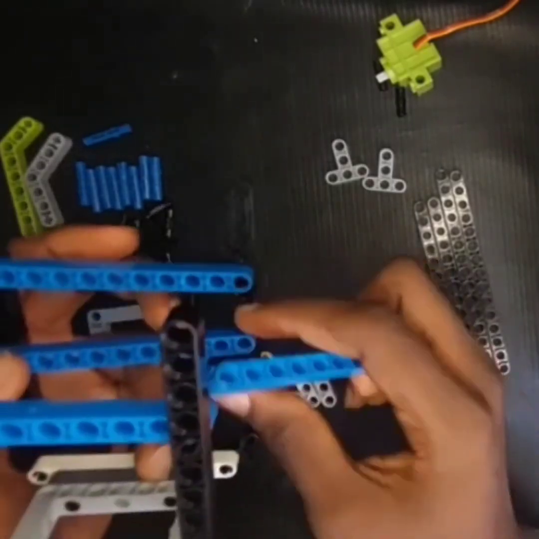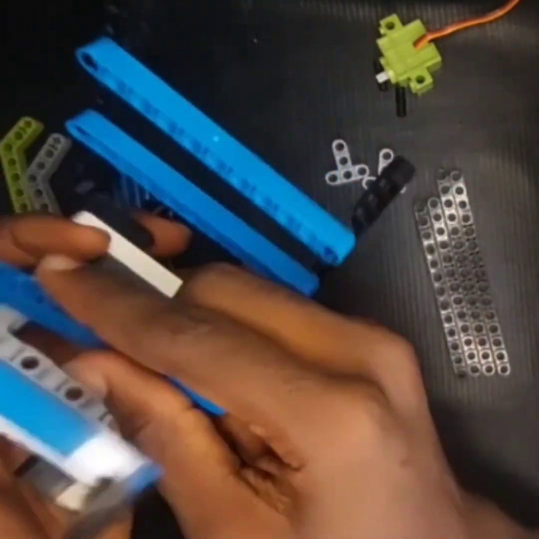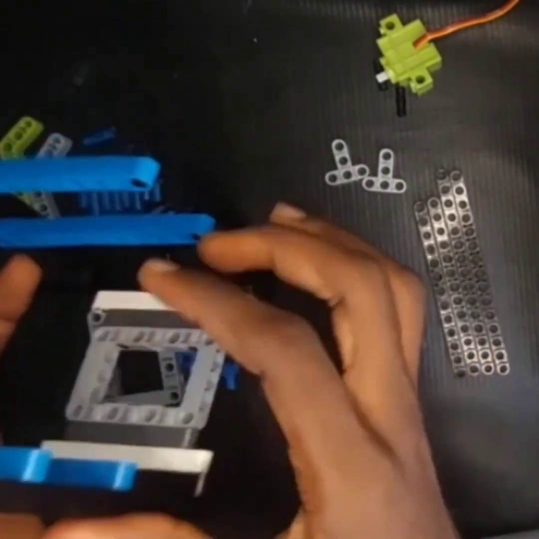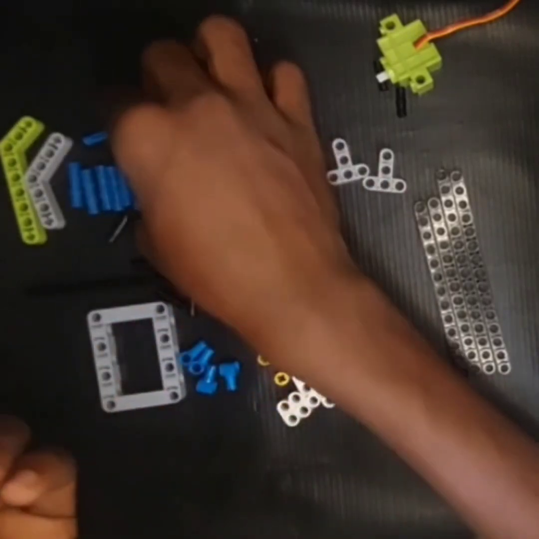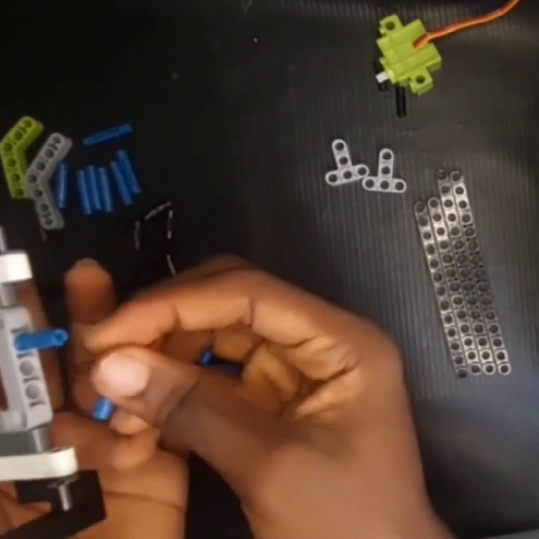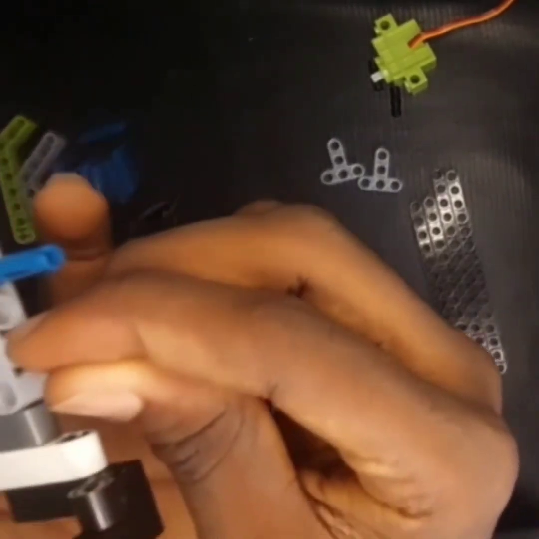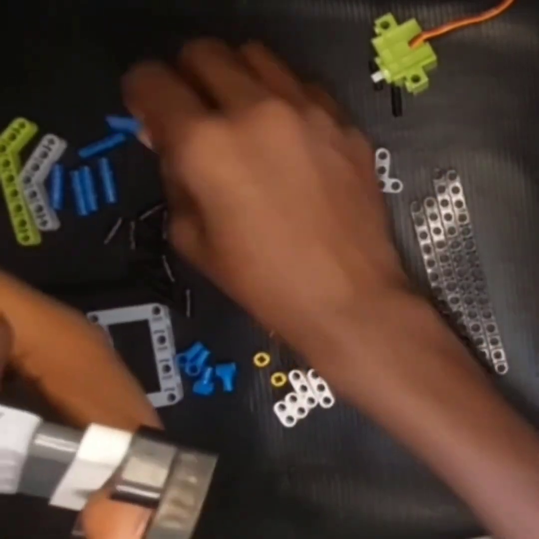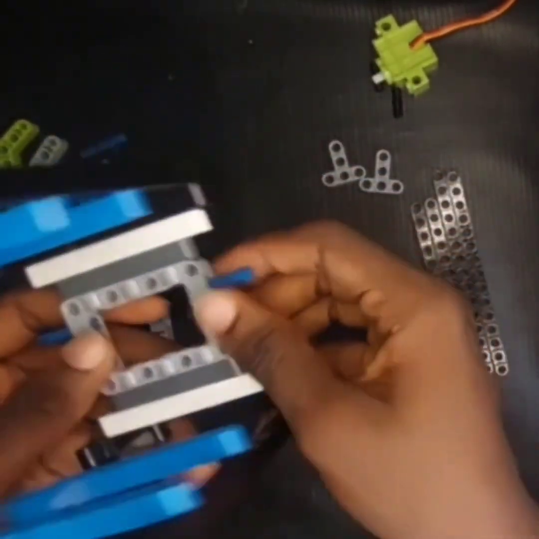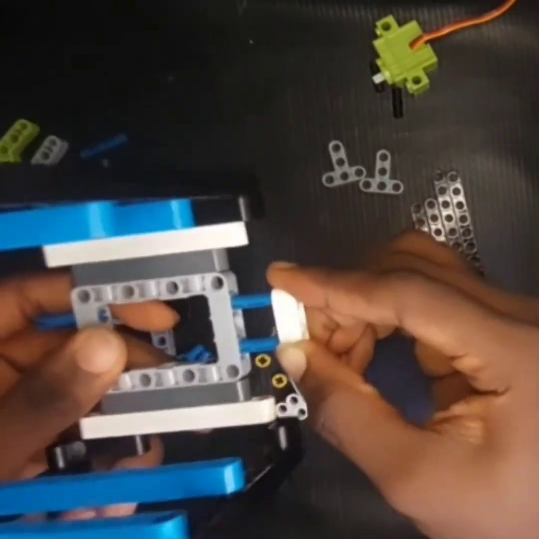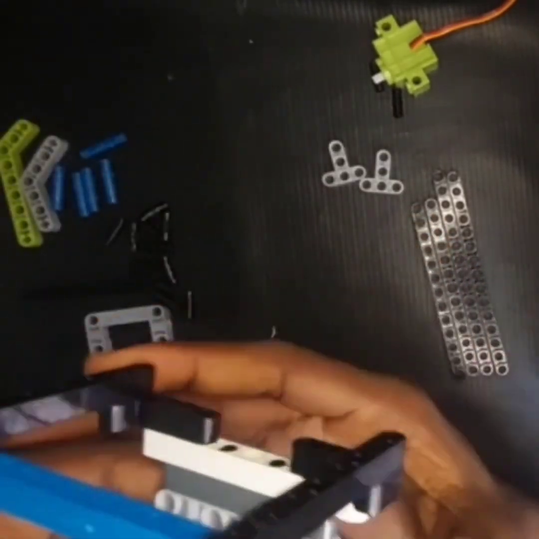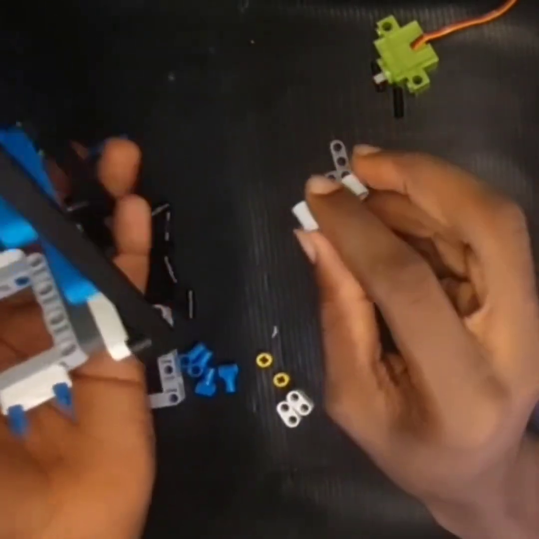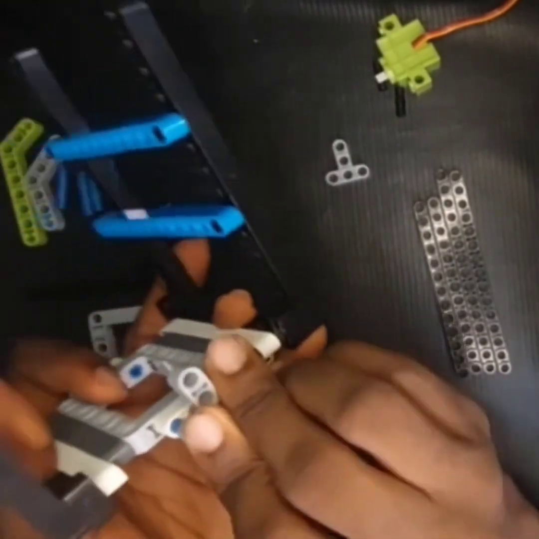And then we're going to add here. Good. The next now is to add two 3L pins here: 1, 2, 3, 4. Then we'll add 1 by 3, two of them. 1, then another one. Then this T-shaped and go right in.